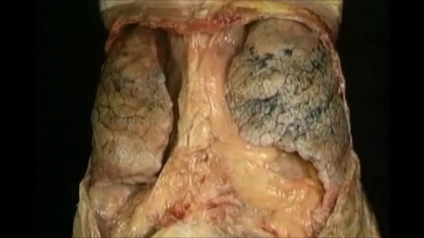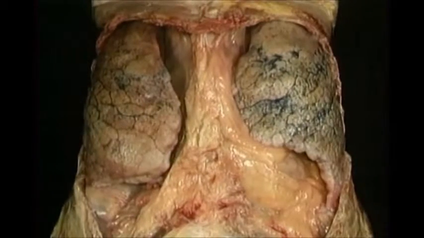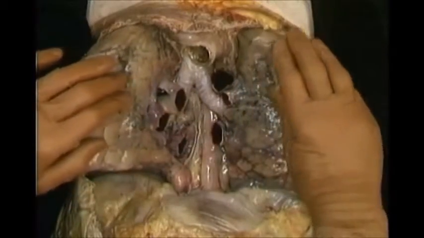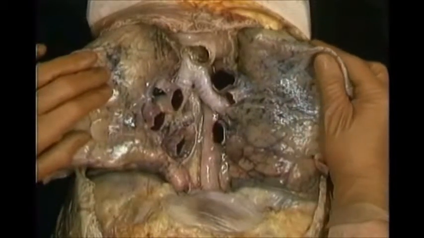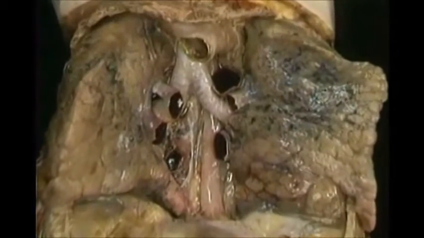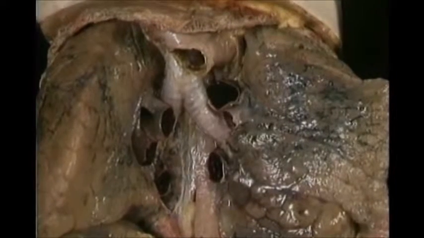Now we look at the pulmonary vessels and the trachea. To do that, we'll take the heart out of the picture and draw the lungs out to the side. This gives us a view of the medial surfaces of the lungs. There's a lot to see here. We'll look at blood vessels first.